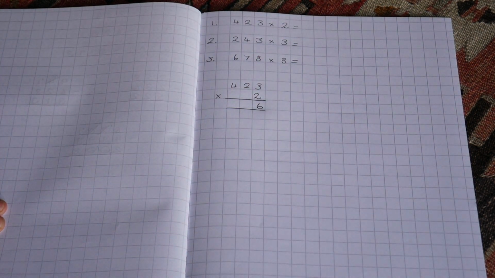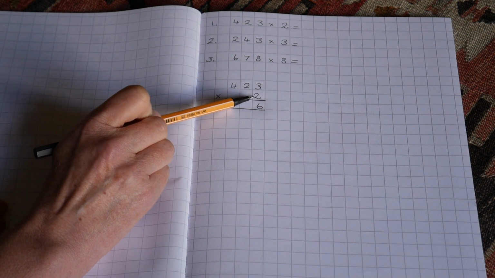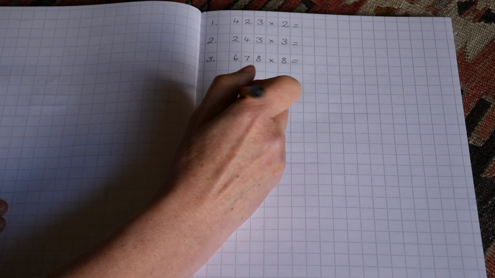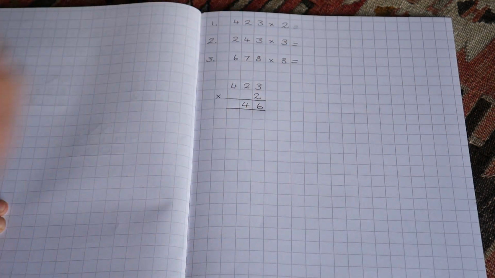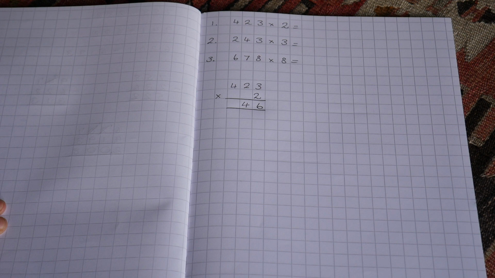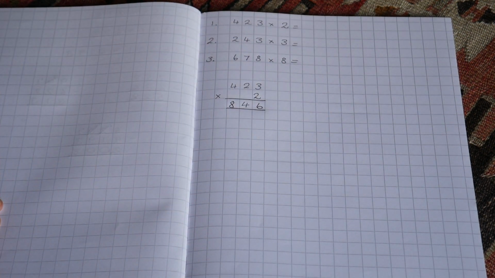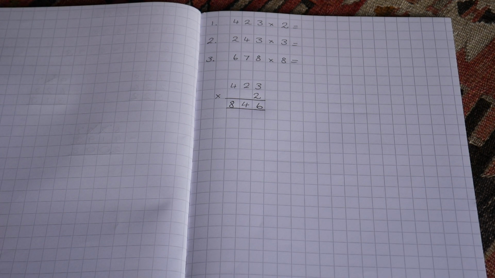Now let's multiply the 2 by the tens. 2 times 2 is 4. And finally, we're going to multiply the 2 by the hundreds bit of the number. 2 times 4 is 8. Easy peasy, lemon squeezy. That's your mild calculation done.